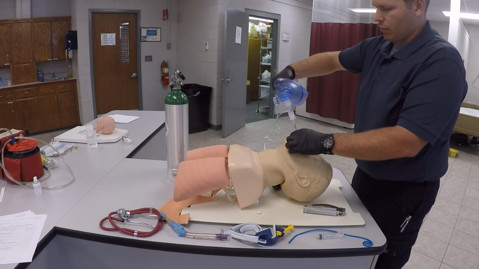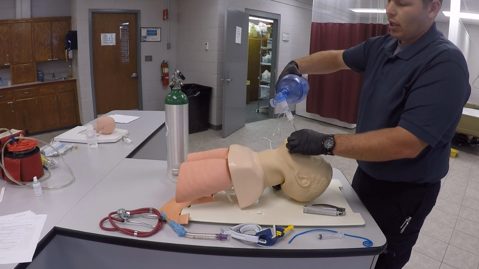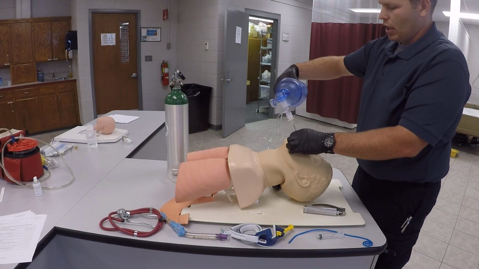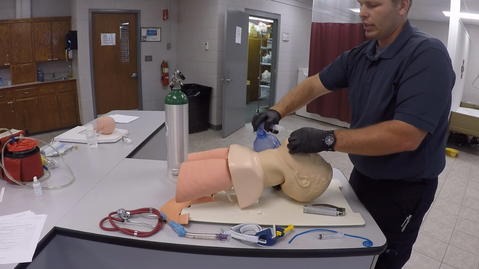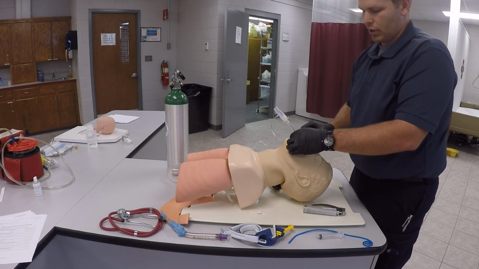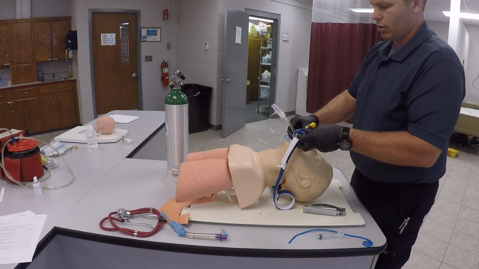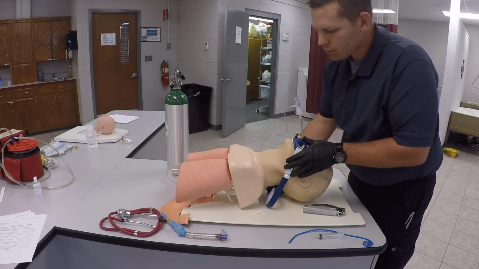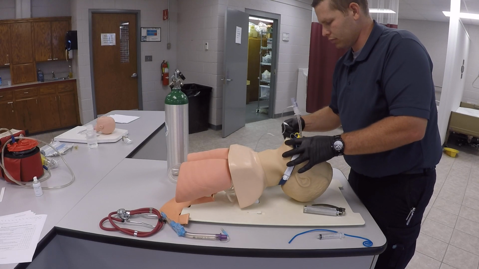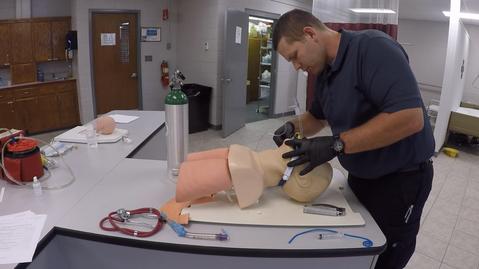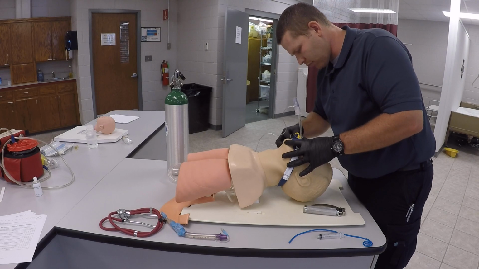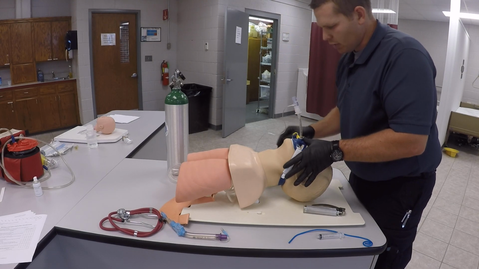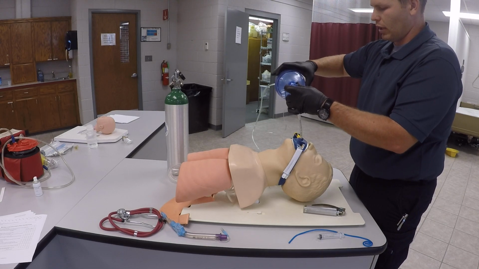Alright, we're all good there. We're going to make sure our ETCO2 is all good and that we are getting a positive waveform there. And then we'll go ahead and secure our ET tube while our partner continues to oxygenate the patient. Nothing has shifted after we've done that.